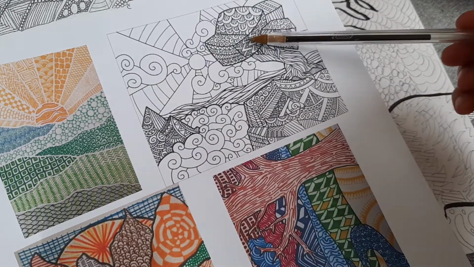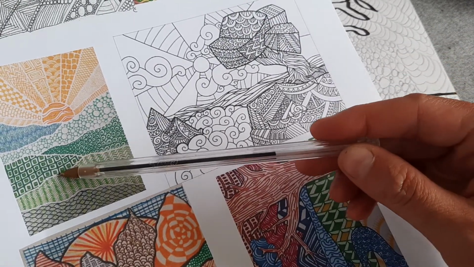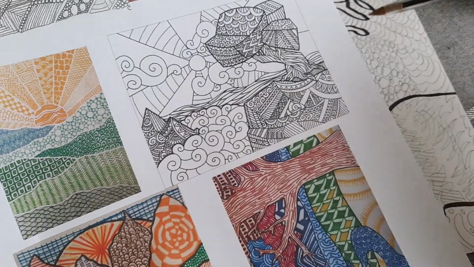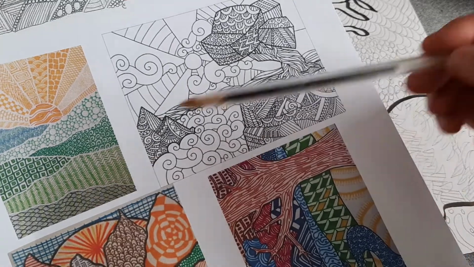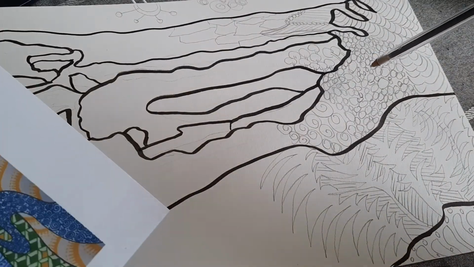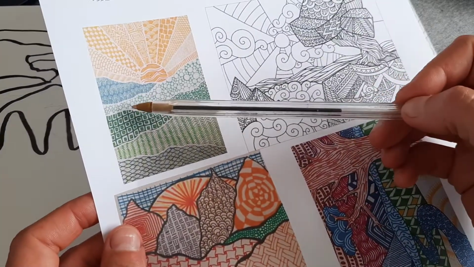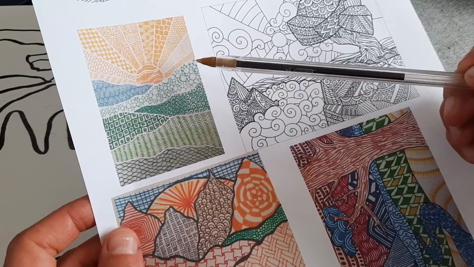You're more than welcome to do that. You could also look at these lines here and you can see where they're using the lines as a guide, but then maybe they rub them out at the end. Also, you don't have to draw your patterns in pencil first. If you are quite confident with what it is that you want to do, you could just draw them straight in with your coloured pen.